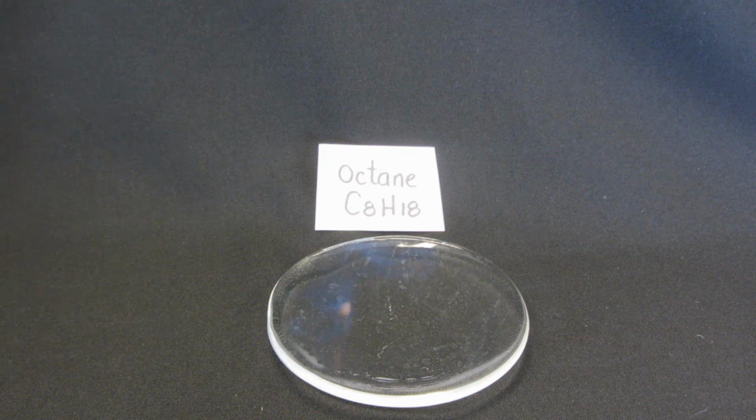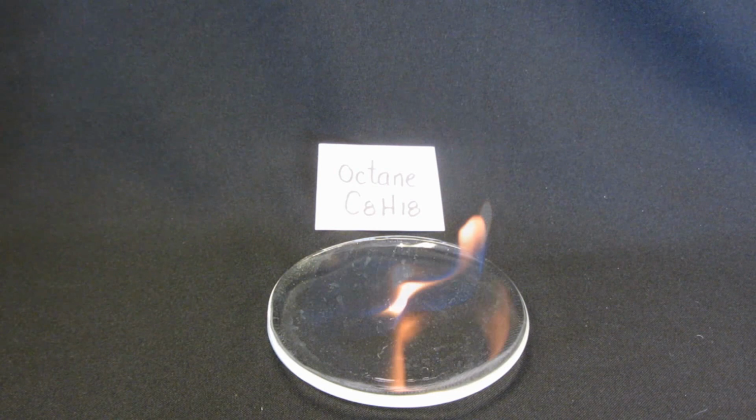Now that we see it burning, you can see an incandescence, which indicates it doesn't burn as cleanly as methanol. The orange incandescence is the result of unburned carbon particles that are glowing in the flame, and for that reason octane may burn cleanly in an internal combustion engine, but is not nearly as well suited for use in an open flame or an alcohol lamp.